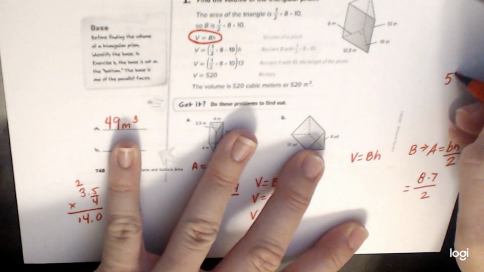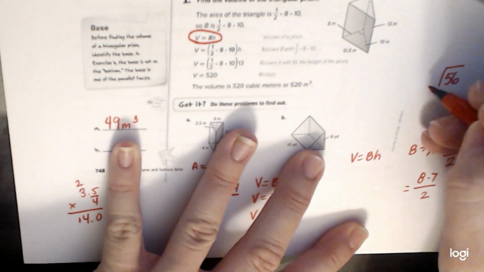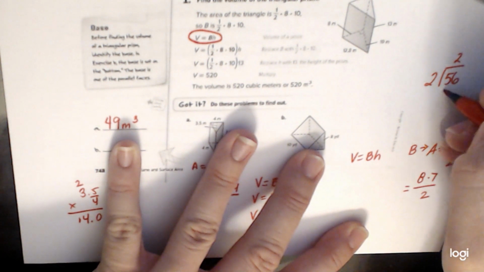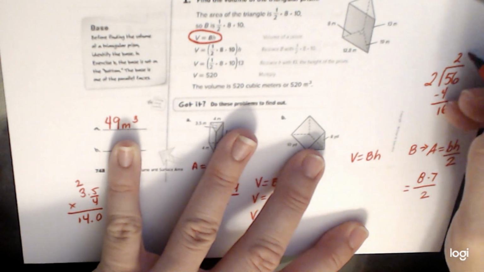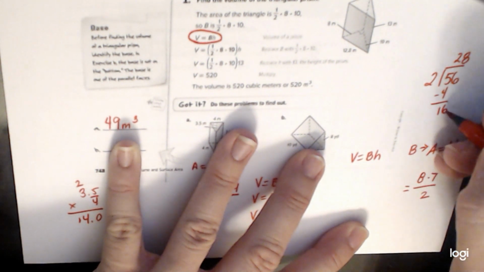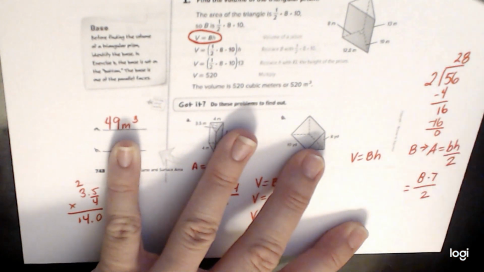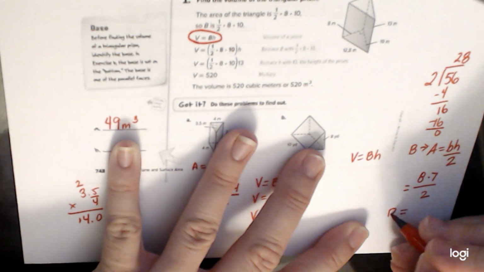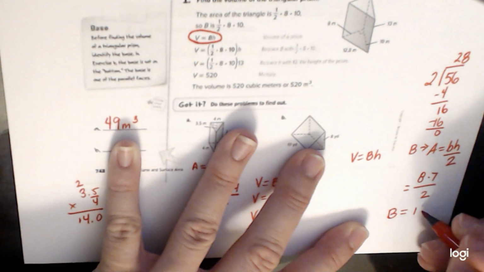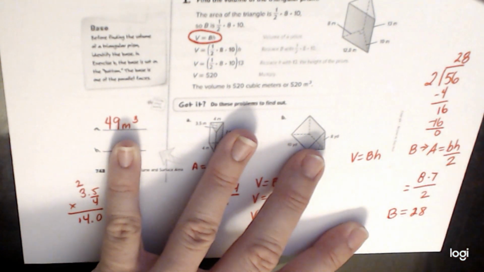In case you don't know how to do that in your head, I'm just going to do that up here. 2, 4, 16, 28. So this B value for our volume formula is 28.